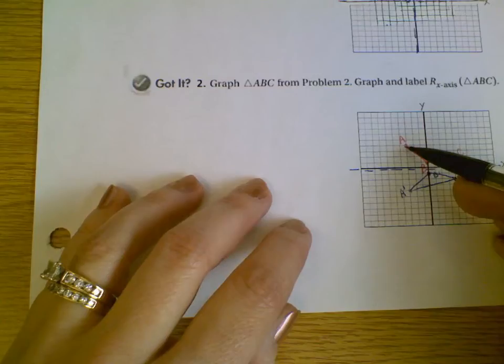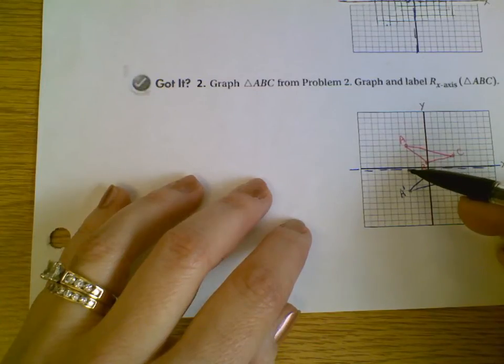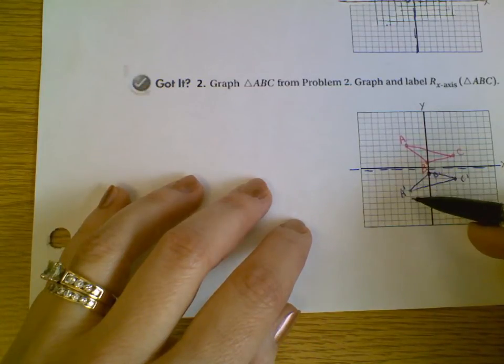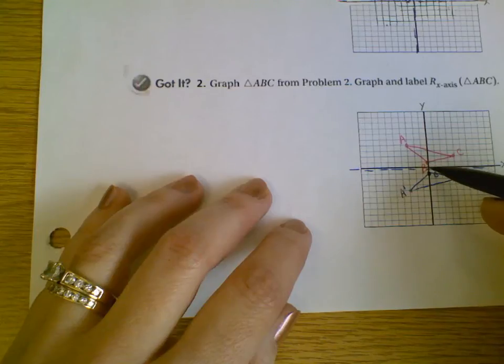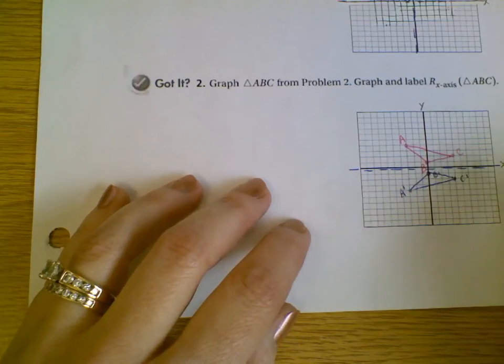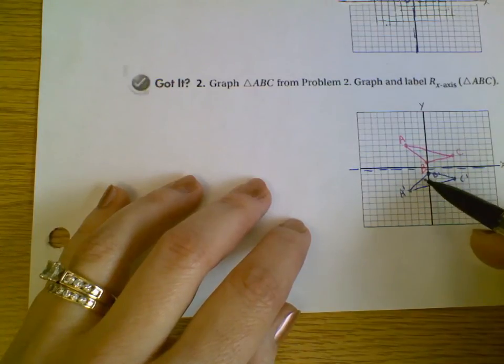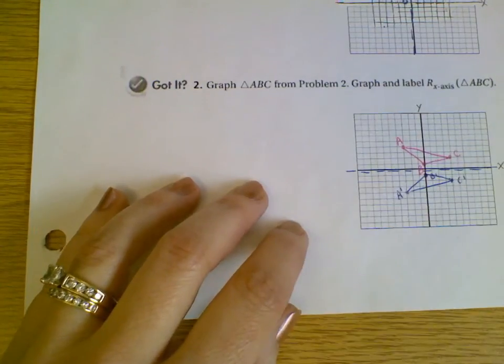For A, I counted down 1, 2, 3, 4, so then I would count away 1, 2, 3, 4. For B, it's 1 down, so I count 1 away, and then for C you count down 2, and then another 2 away. So the blue should be your new reflection image.